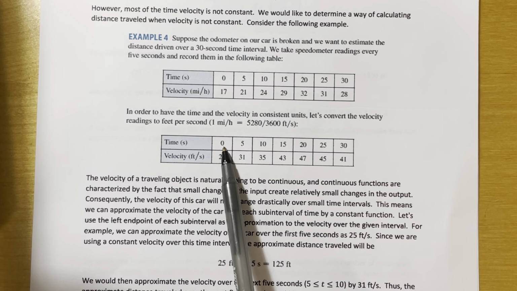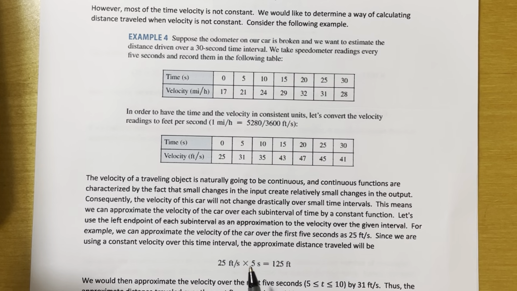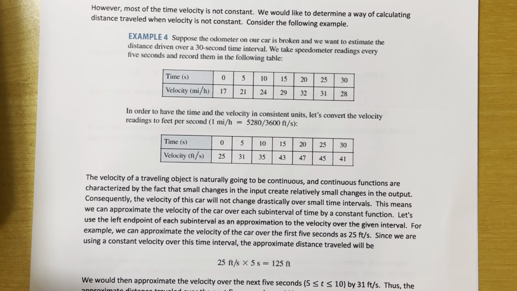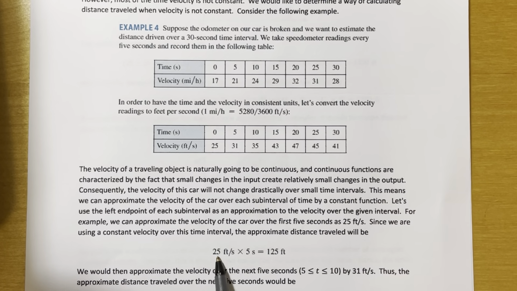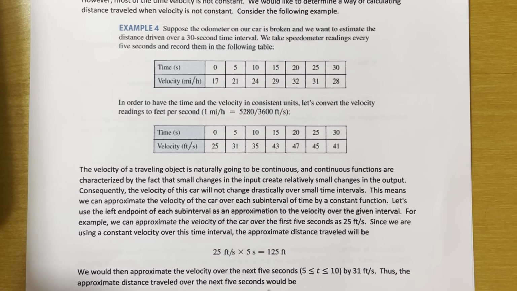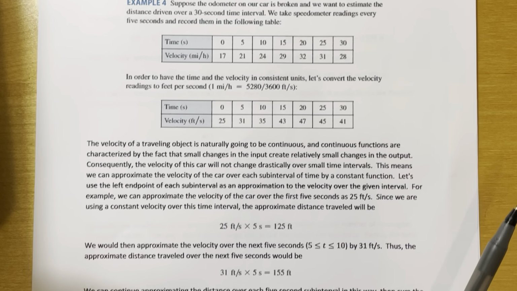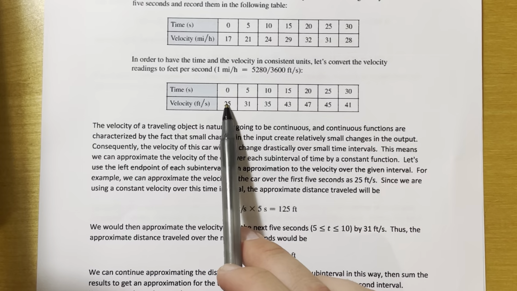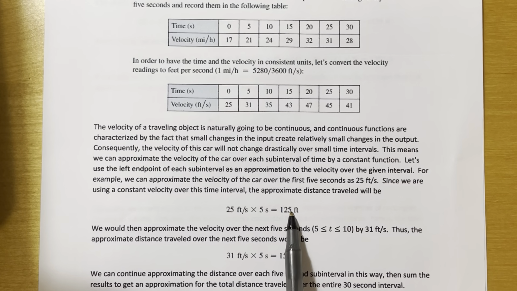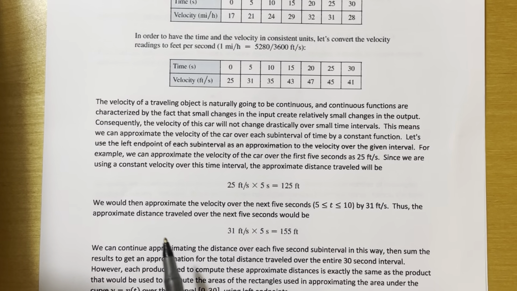So if I assume a constant velocity of 25 feet per second for the first 5 seconds, then I can estimate the distance traveled in that first 5 seconds using this formula up here: 25 feet per second times 5 seconds equals 125 feet. Okay? Really, the distance will probably be more than that because we appear to be speeding up, but this is going to give us at least a rough estimate.